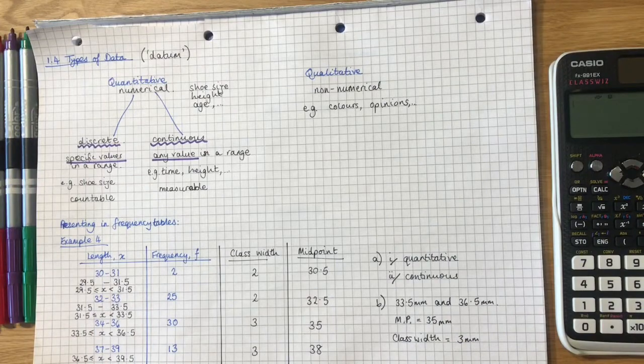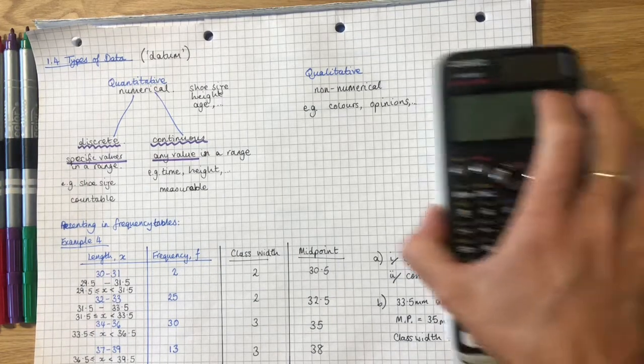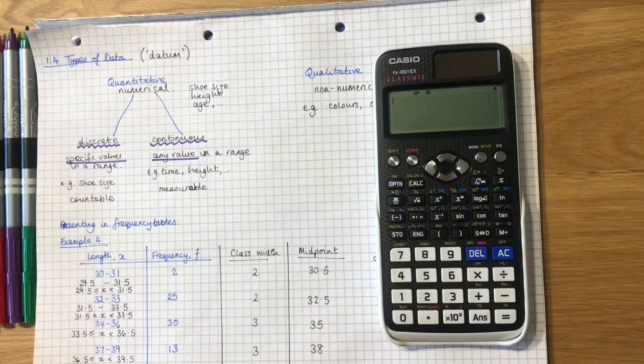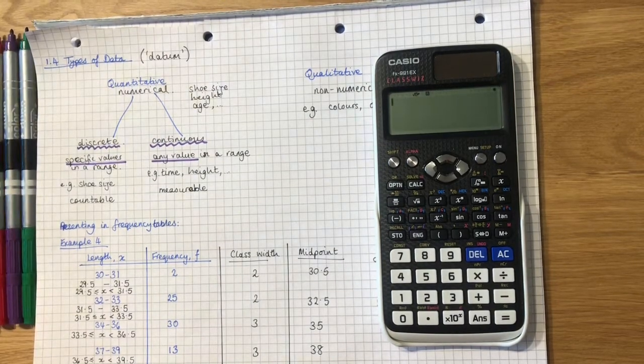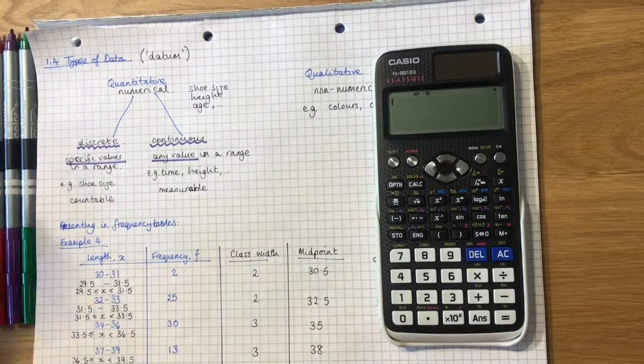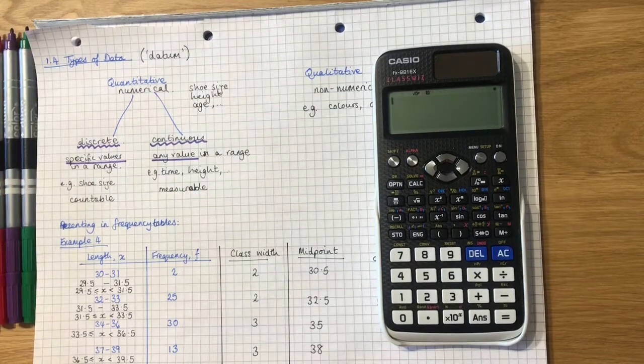Now, the only other thing I wanted to point out is that you can actually use your calculator to work out some of these statistics, things like mean and median. I'm not going to go into it in detail now, but in the next video, you'll see some examples of how we do that. So now you know enough to try exercise 1D.